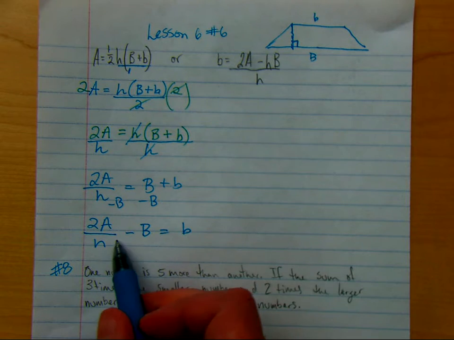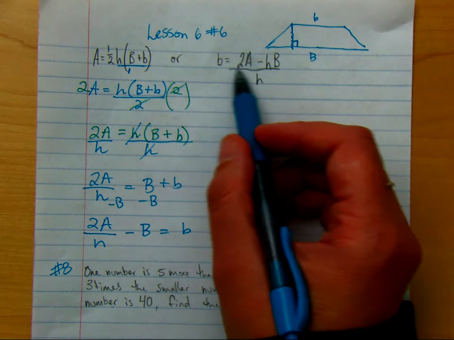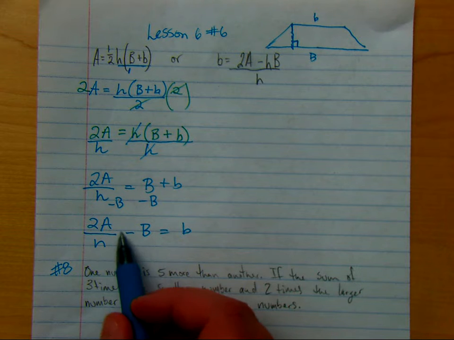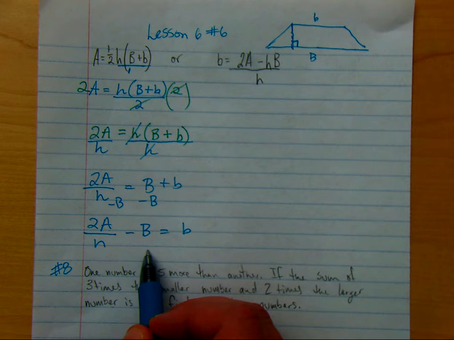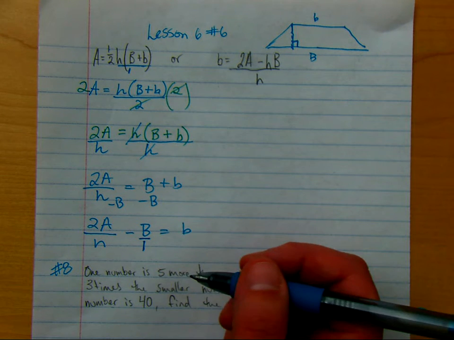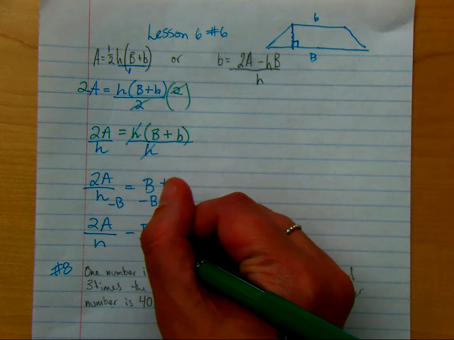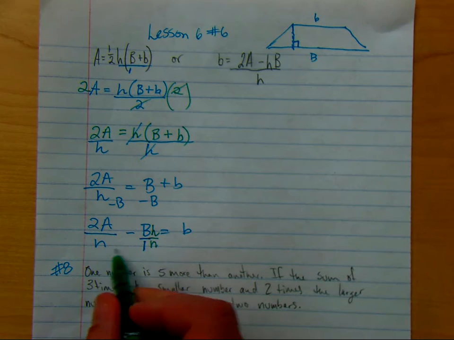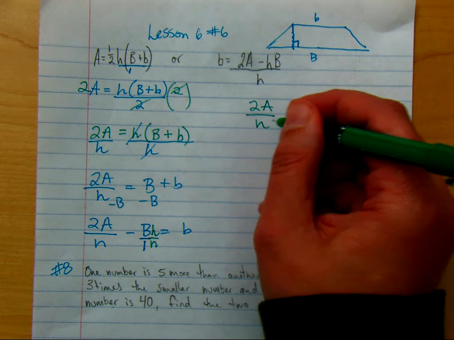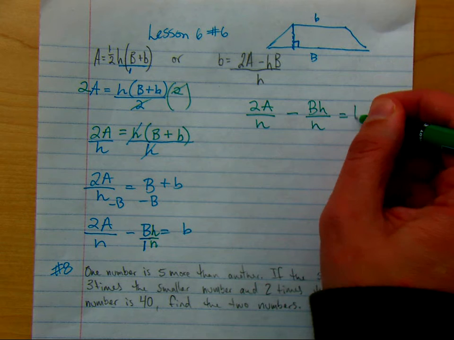Now, the only reason why this is a little bit different than this one is because you see how they have it all under 1 h? If I wanted to add these, or in this case, subtract them, I would need a common denominator. What's the denominator on b right now? 1. And so if I want to have a common denominator, I could multiply this by h over h, and then I would have a common denominator of h. And that would give me 2a over h minus bh over h equals little b.